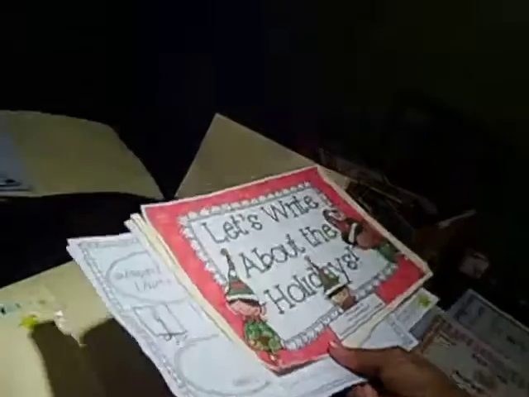In addition, the writing is going to be used. The writing is going to be for intrapersonal. Again, it's going to be broken down into levels. They're going to write about how they love the holidays. Here we have one that has a lot of writing on it, and then this one has none.